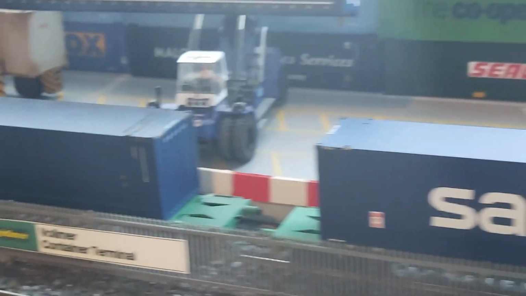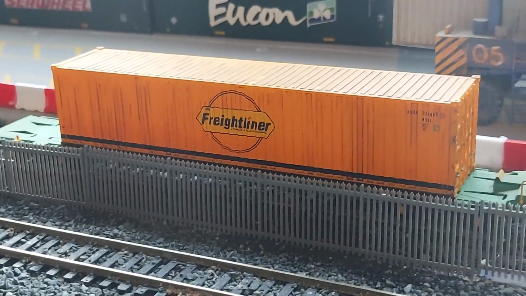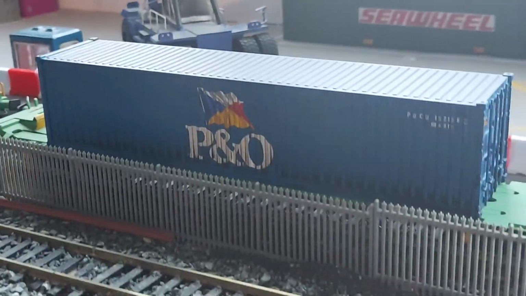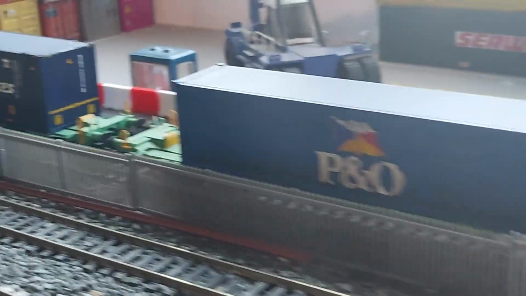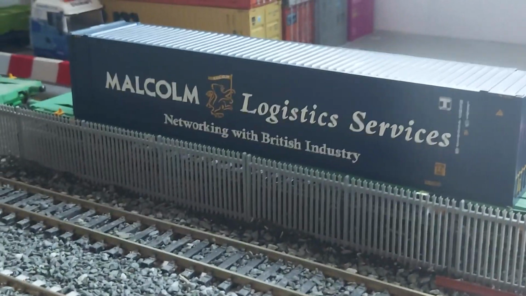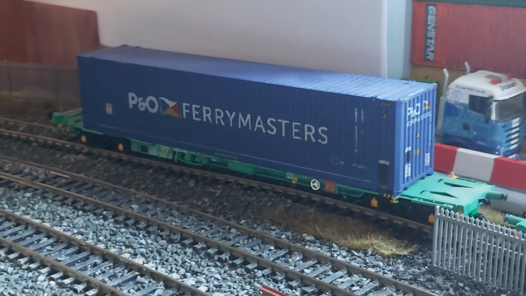Then we've got the Bachmann 45 footer on that one. We have a Hornby Freightliner 40 foot. We have a Hornby P&O box 40 foot. We have a Malcolm Logistics 45 foot. And to finish the rake, we have a P&O Ferry Masters 45 foot.